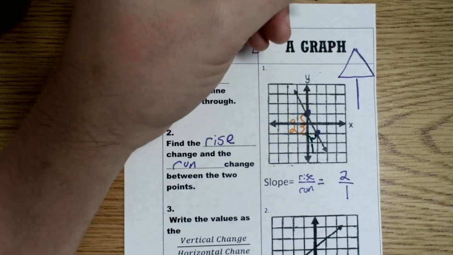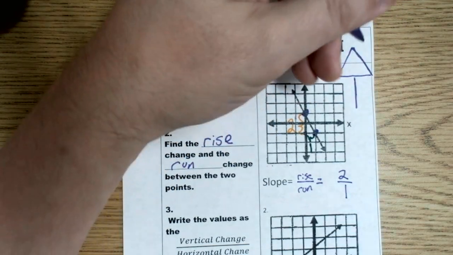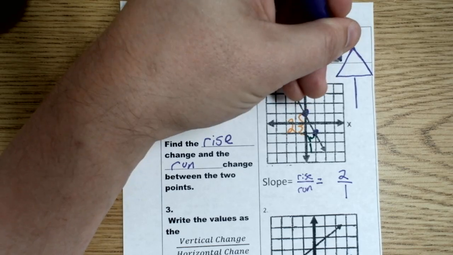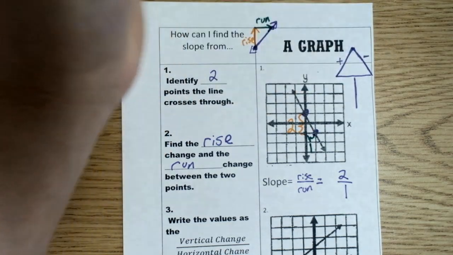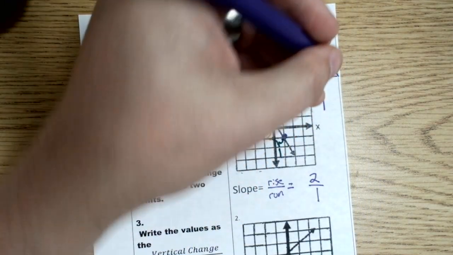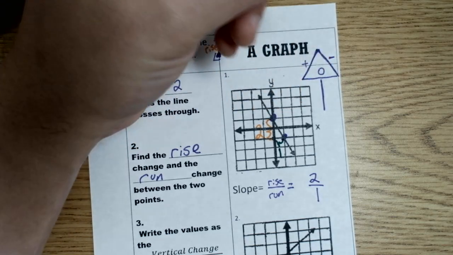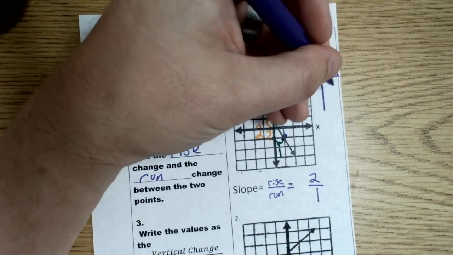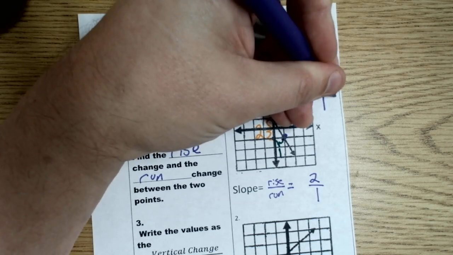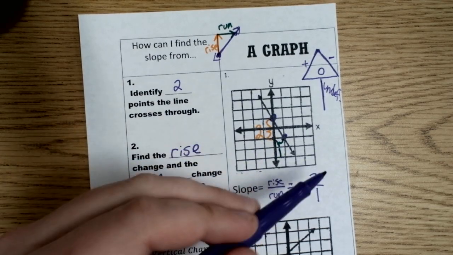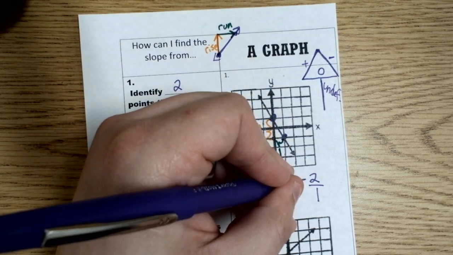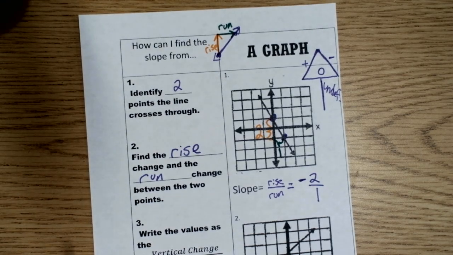This gives me all my different slopes I could have. If it's going up to the right, that'll be a positive. If it's going down to the right, that would be a negative. If it's a flat horizontal line, that would be a 0. And if it's a vertical line up and down, then it's going to be undefined. Looking at my line here, this is going down to the right, so that would be a negative slope. Simplified, we could just write that as a slope of -2 because it goes down 2 over 1.